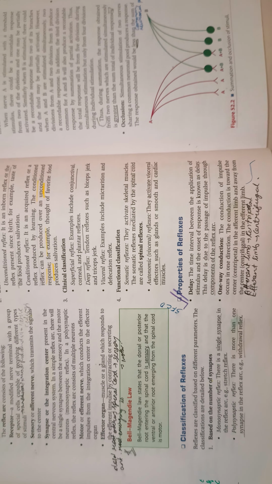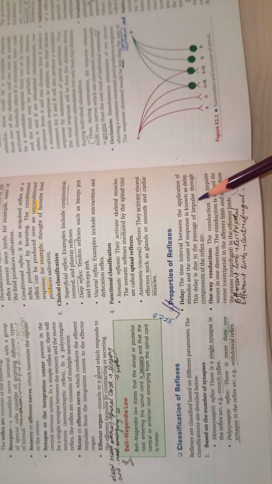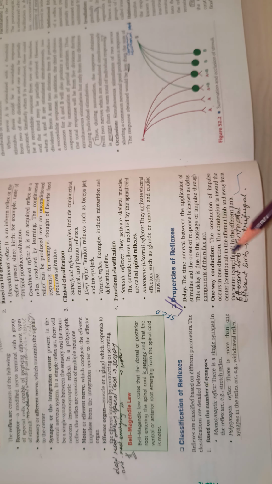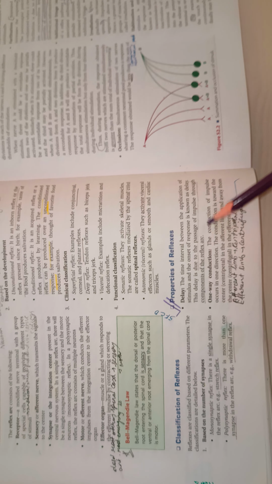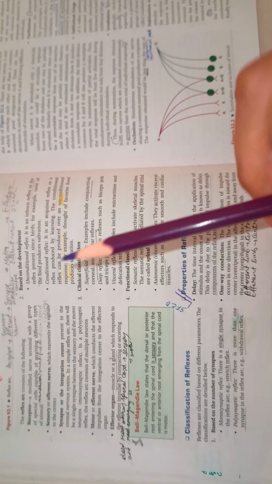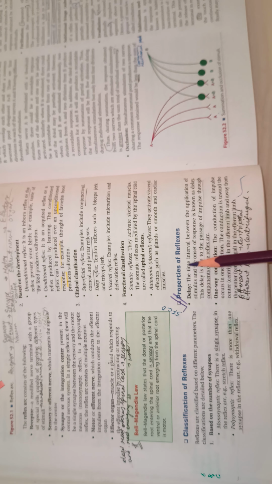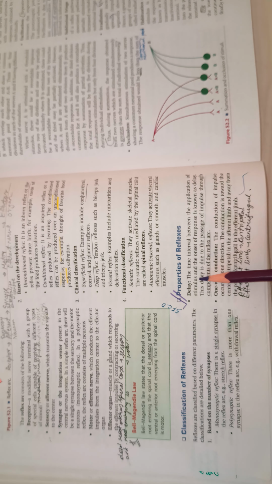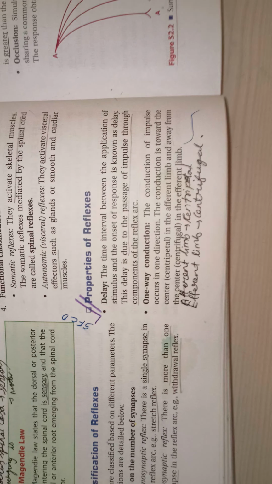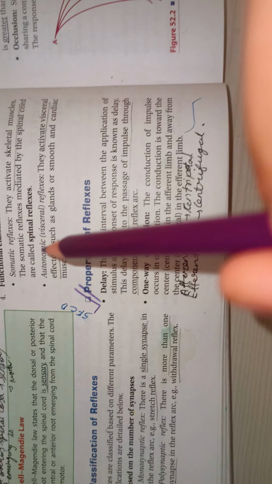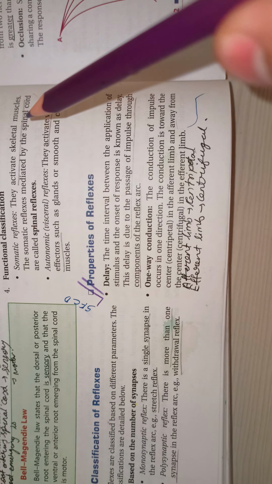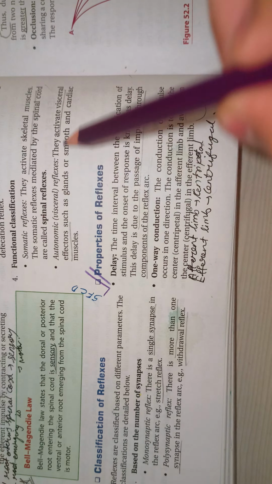Now, properties of reflexes. What are the different properties of reflexes? You can remember five or six; maybe that is enough. They won't ask you to write all the properties in your examination, so four or five are also enough. First is delay: the time interval between the application of the stimulus and the onset of the response. Once you have given the stimulus, there will be a response. The time delay between them is known as the delay.